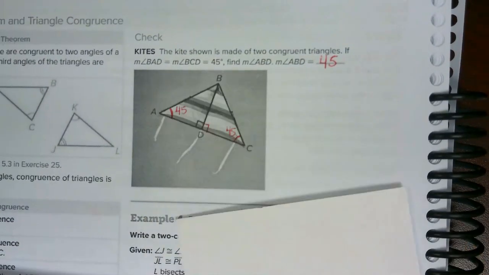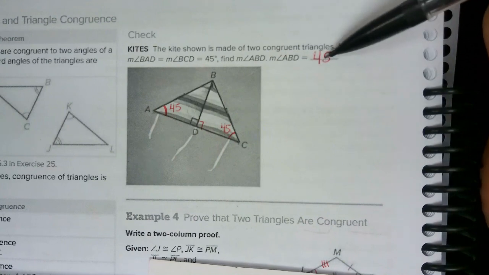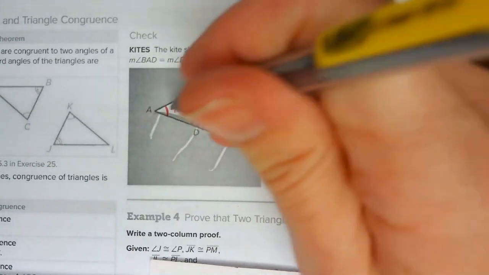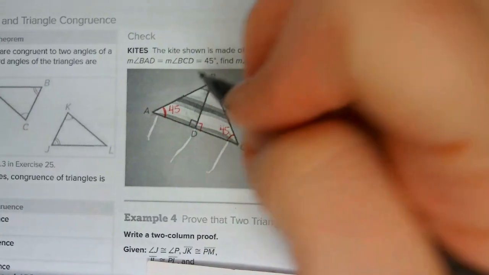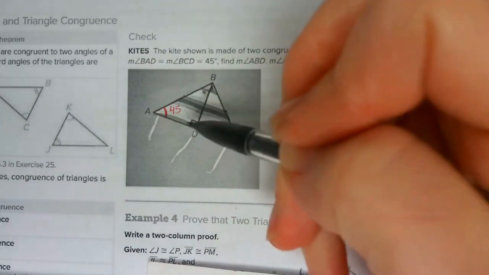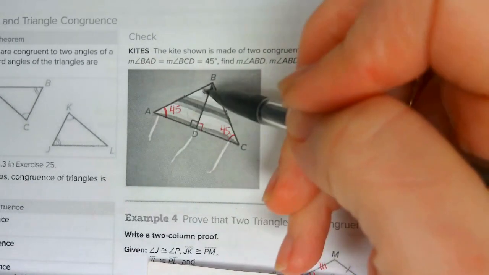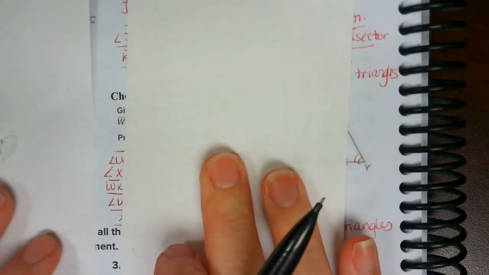Pause the video and try the check question up there at the very top. So you should have found the angle ended up being 45. They told you these two were congruent right away. And then they said find ABD. Well, if I take 180 and subtract away 90 and 45, this guy has to be 45 as well. So pretty simple.